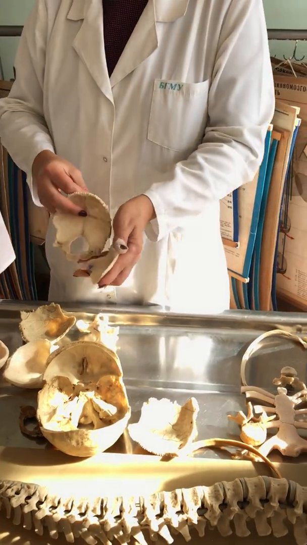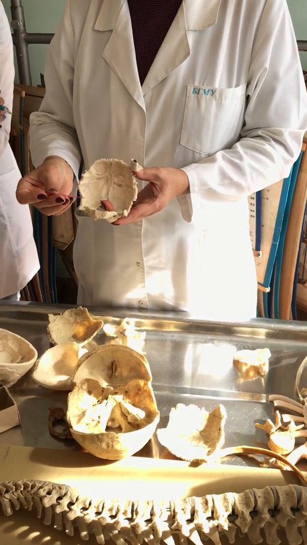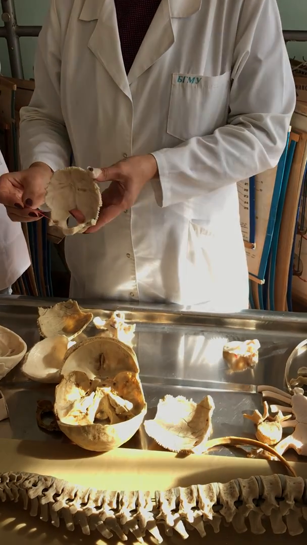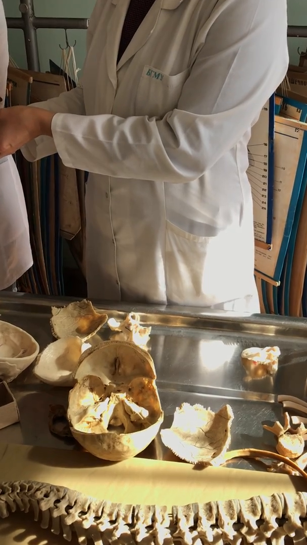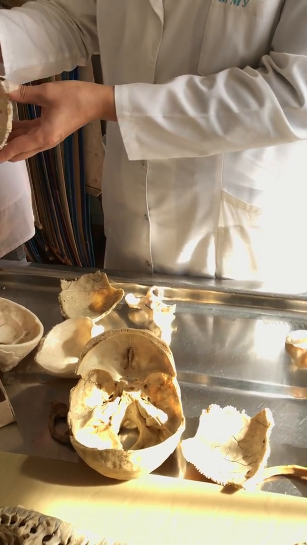In the whole skull, we will find the jugular foramen. This one, the groove for the sigmoid sinus. You see, it surrounds the jugular process.